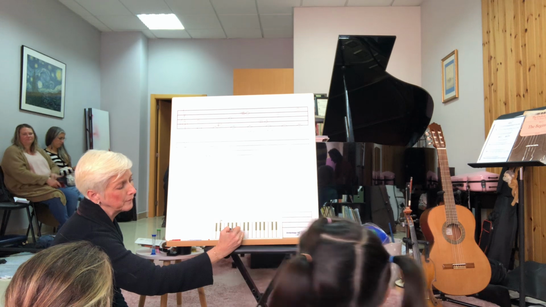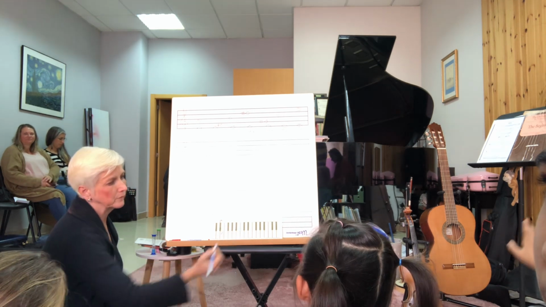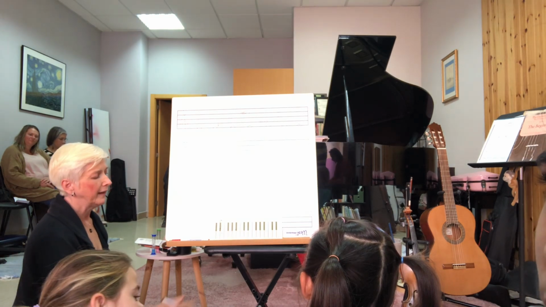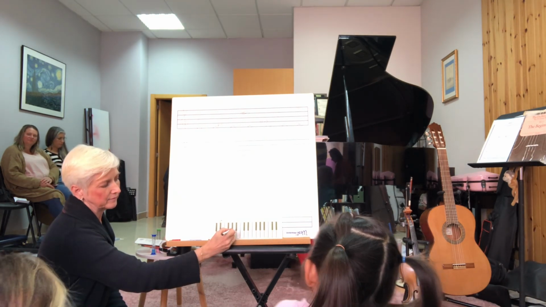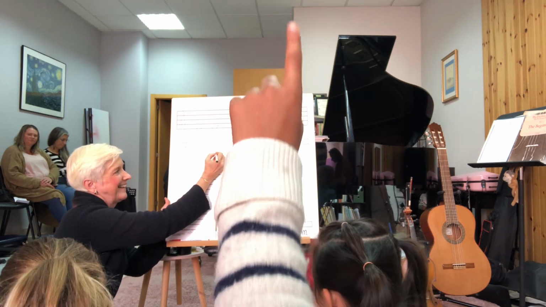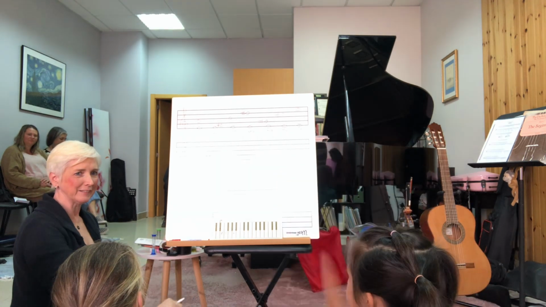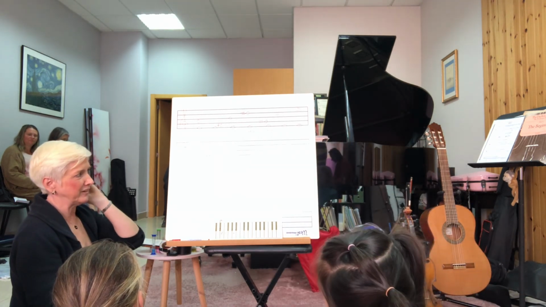A sharp is all the way over there. That's 1.5 steps. Giovanni, can you help her? A flat. Why isn't it G sharp? Because you don't mix flats and sharps. We don't mix flats and sharps, and Myra? We already have a G.